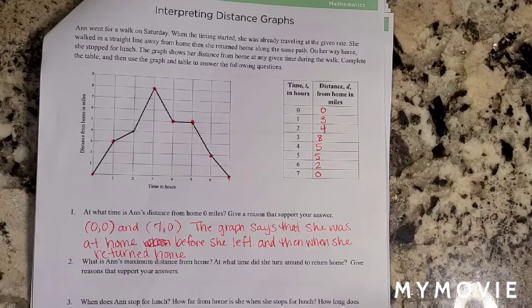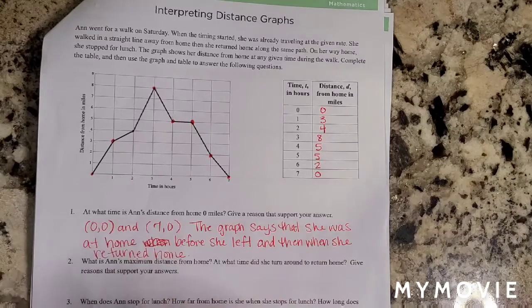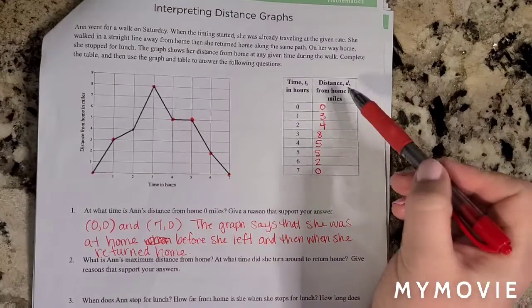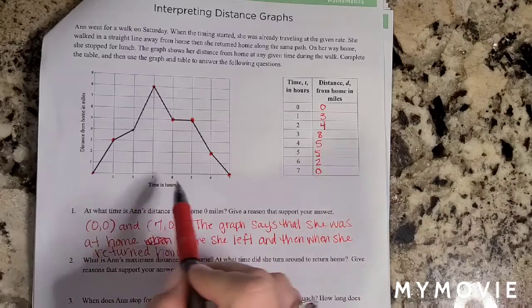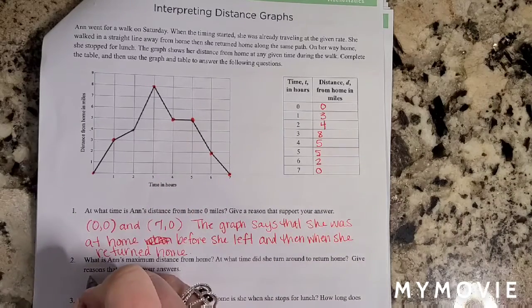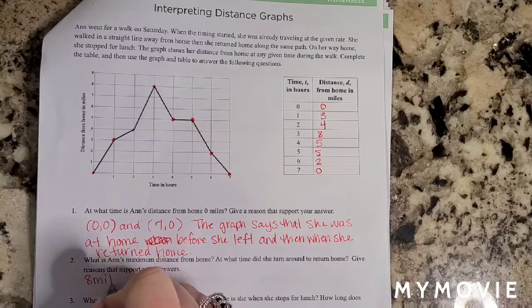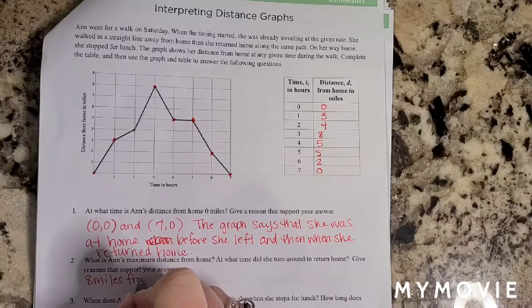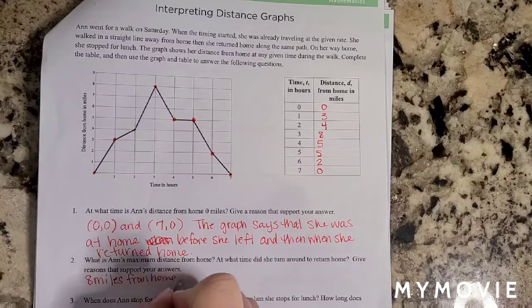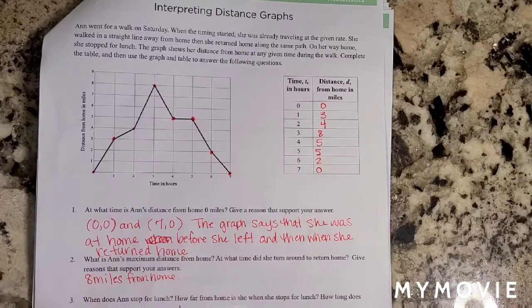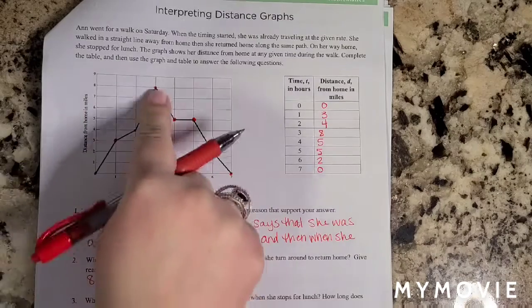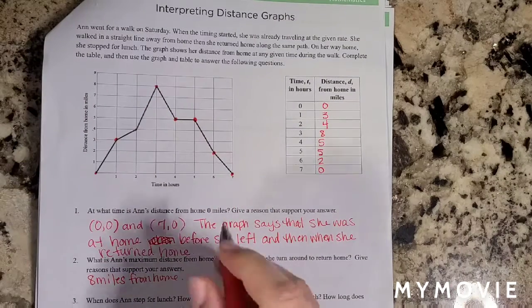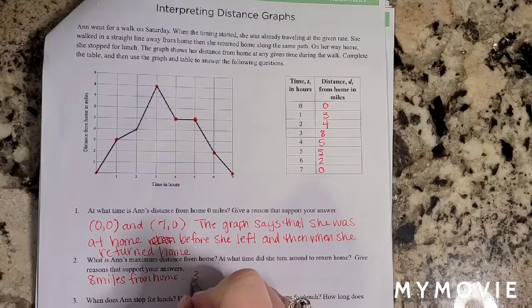Okay, what is Anne's maximum distance away from home? Okay, so her maximum distance in miles from home was 8 miles. So her maximum distance was 8 miles from home. It said, at what time did she turn around to return home? So she had been gone 3 hours. So she returned home after 3 hours.